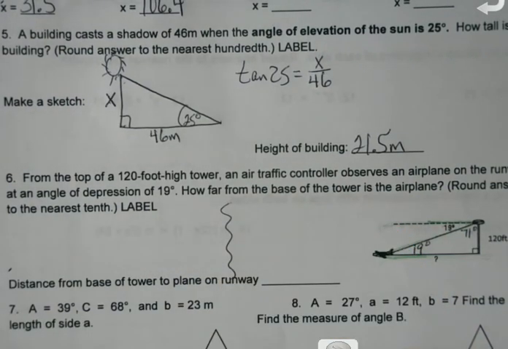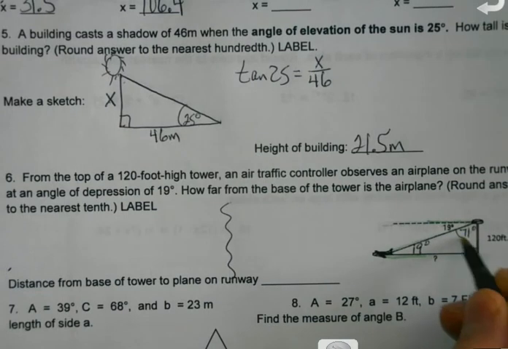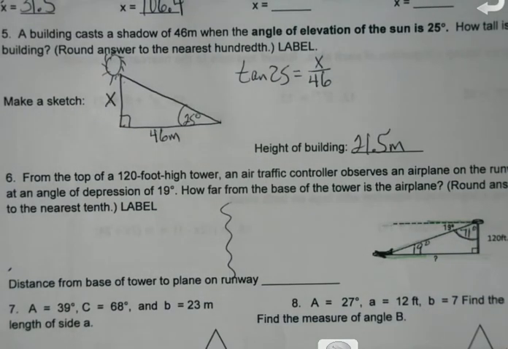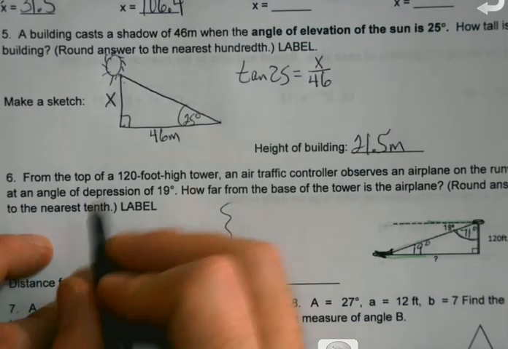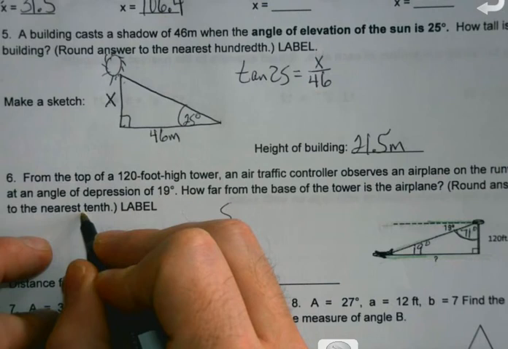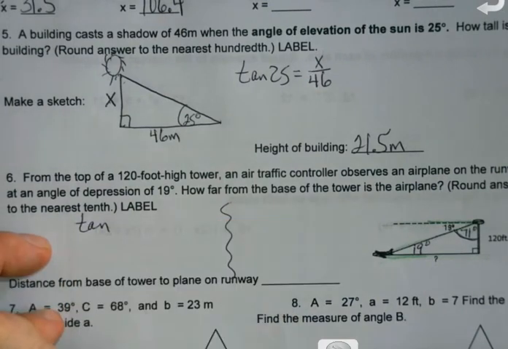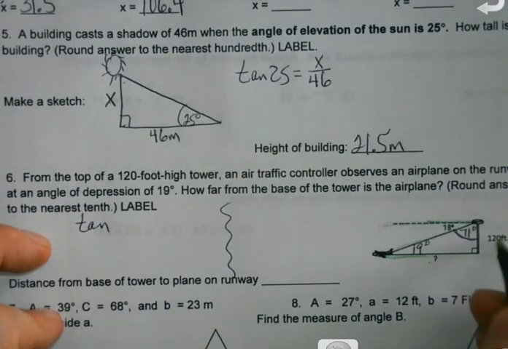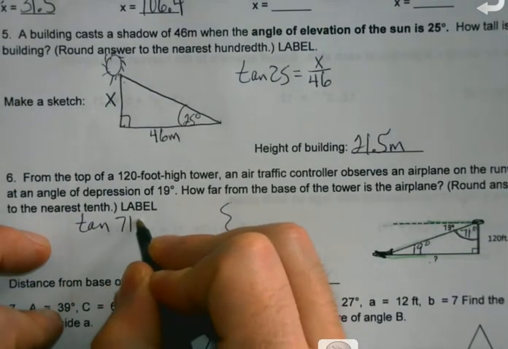Let's test this theory out. So since 71 was mentioned first, let's try that first. If I use the 71 degrees, what sides do I have? Opposite and adjacent. Okay, so I would have the tangent of opposite over adjacent.